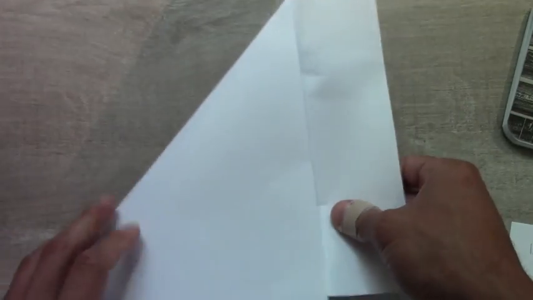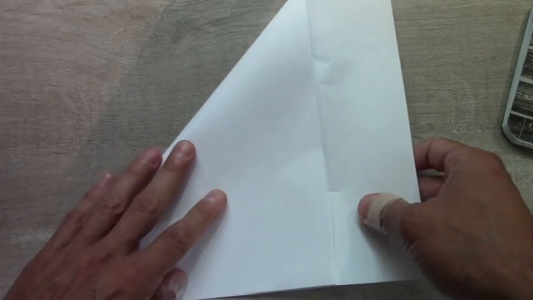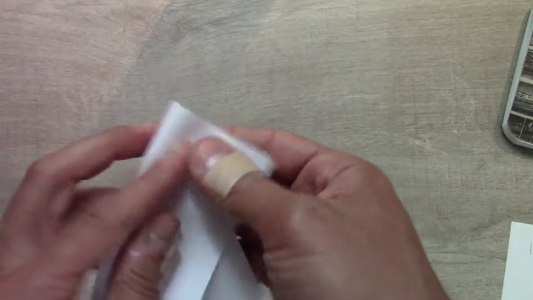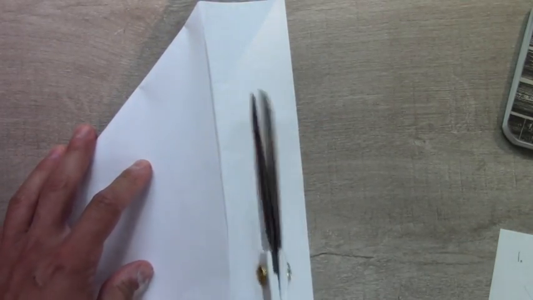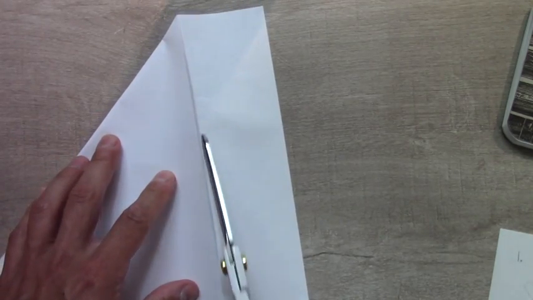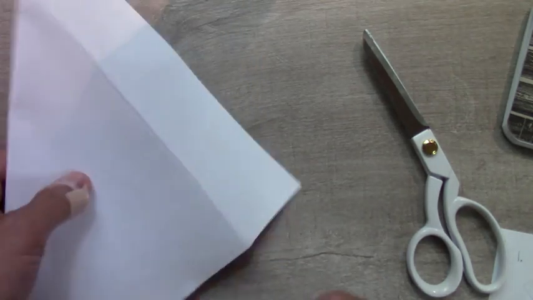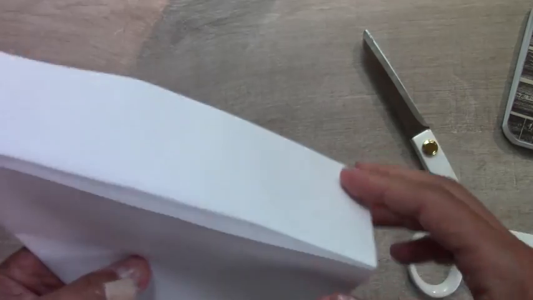If you remember, I took this, folded it down, now I'm taking this and folding it in. Now if you have scissors, you can just cut up this way. If you don't have scissors, you're going to tear it.